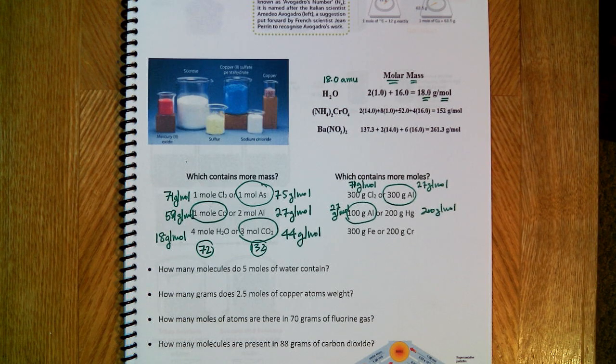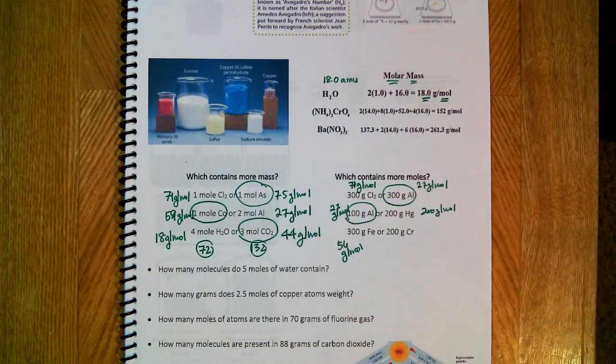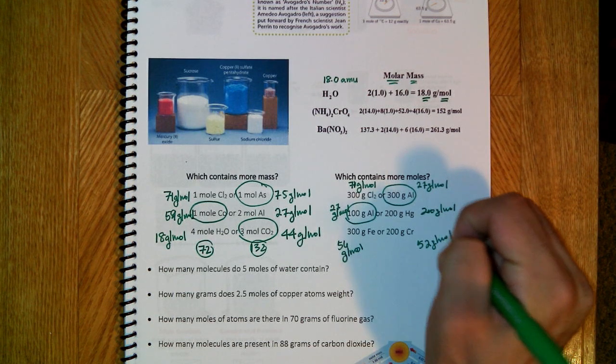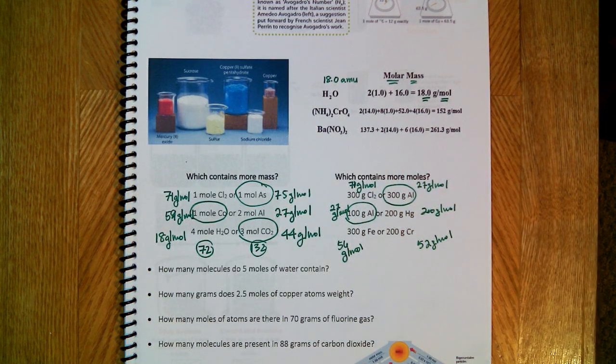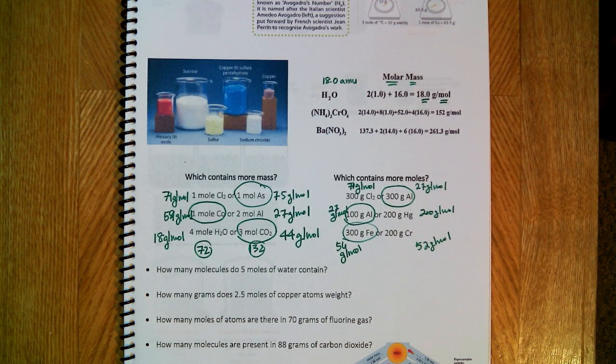300 grams of iron or 200 grams of chromium. Iron has a molar mass of 56 grams per mole, and chromium has a molar mass of 52 grams per mole. So let's just round it off to 50 and make it simple for this problem anyway. 200 grams of chromium would be about 4 moles if each is 52 grams per mole, and 300 grams of iron would be about 6. So there's more moles in 300 grams of iron.